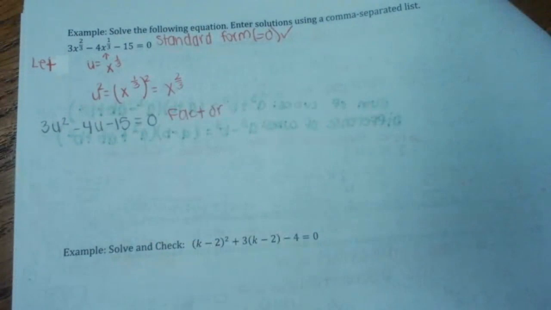We have 3x to the 2/3 power. x to the 2/3 power is the same thing as u squared. Minus 4x to the 1/3 power, which is the same thing as u. Minus 15 equals 0. So now we can factor like normal. Looking at u squared minus 4u minus 15, there's no GCF.